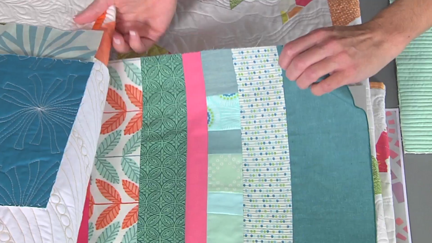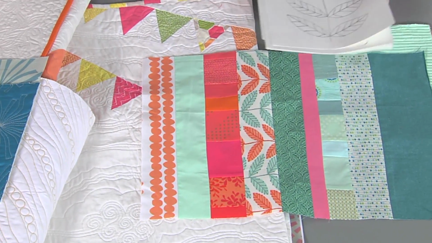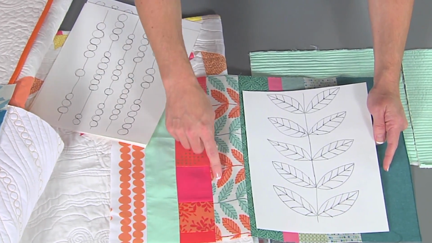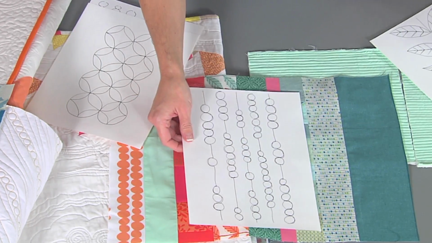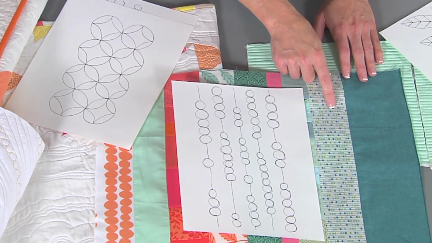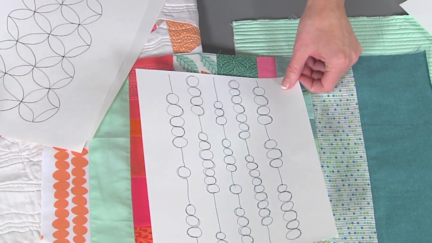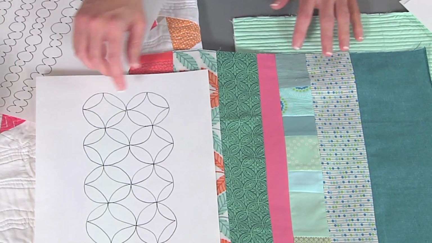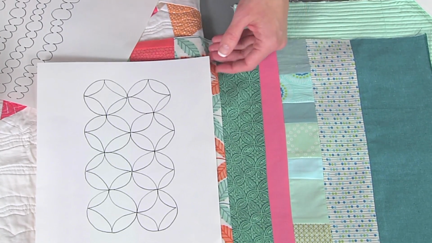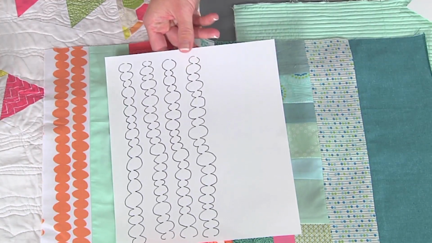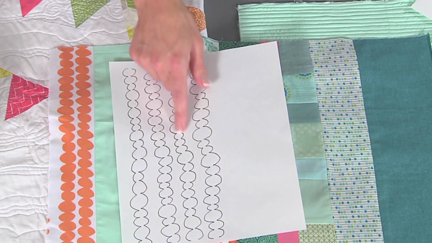So here is a piece of patchwork. And I've got some quilting designs that it inspired. This fabric leads me to this leafy vine. These little circles on the strings give me this kind of a pattern. I'm getting this great orange peel pattern off of this fabric right here. And then these little orange beads made me think of this design.